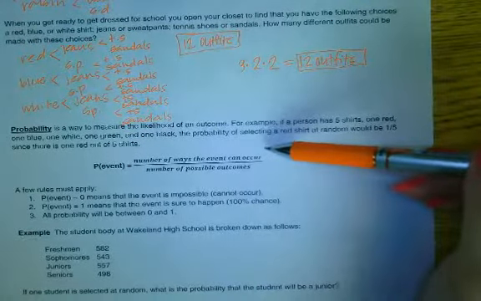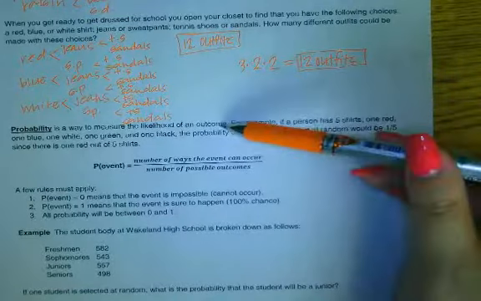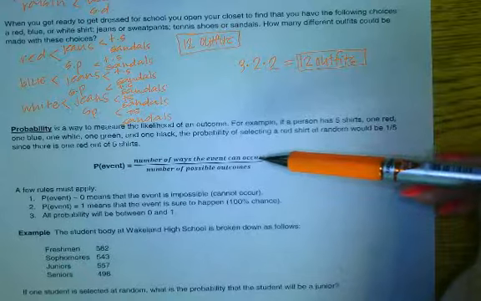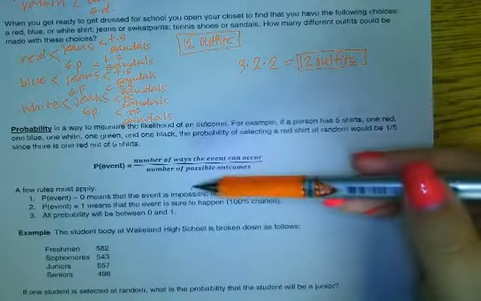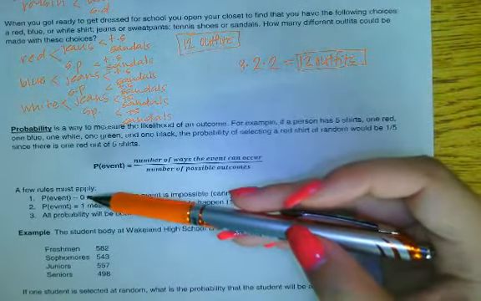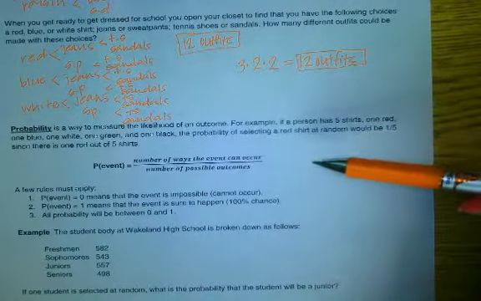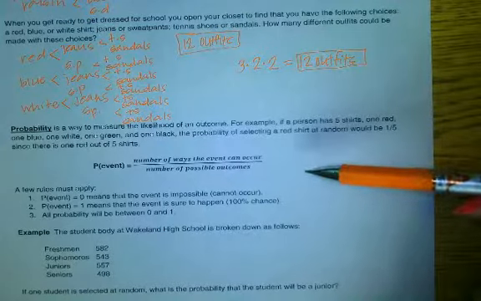Okay? So the number of ways that the event can occur or the outcome can occur over the total number of outcomes. Okay? If you set this up and you get 0 as your probability, that means that it's impossible. It cannot happen. So out of these shirts, if I ask you what's the probability of getting a pink shirt, well, there's not even a pink shirt in the problem, so it would be 0.